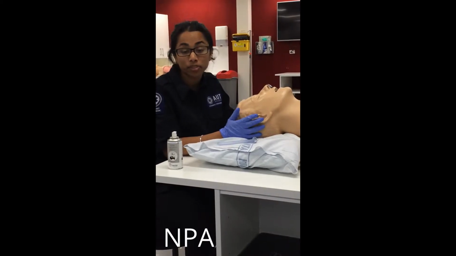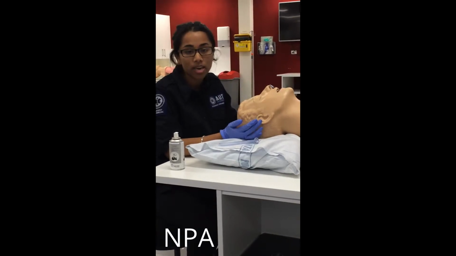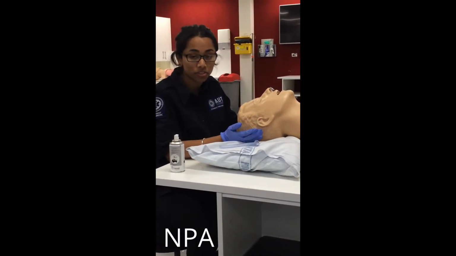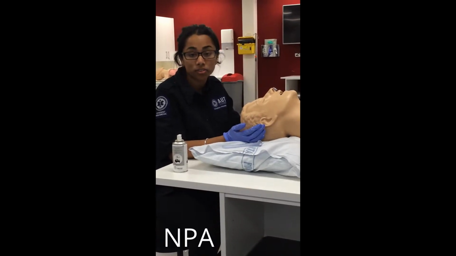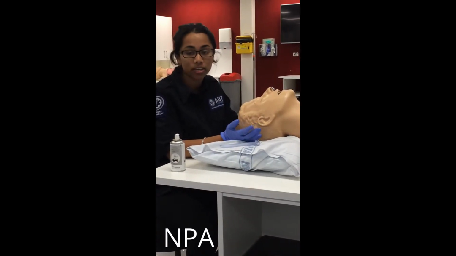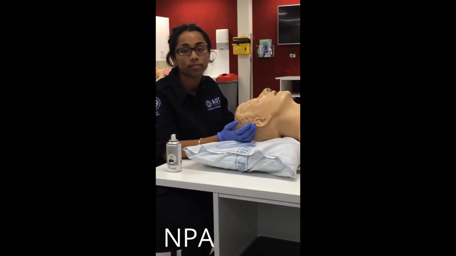So the benefits of having an MPA is that you are not inducing gag reflex or vomiting. They can be inserted into a patient with high GCS scores and in a patient with trismus. MPA is contraindicated for basal skull fractures, and any complications that may arise are nasal polyps and/or bleeding.